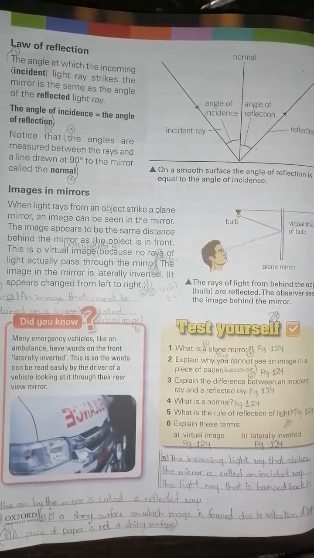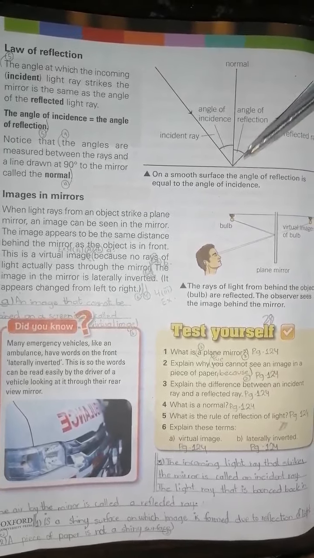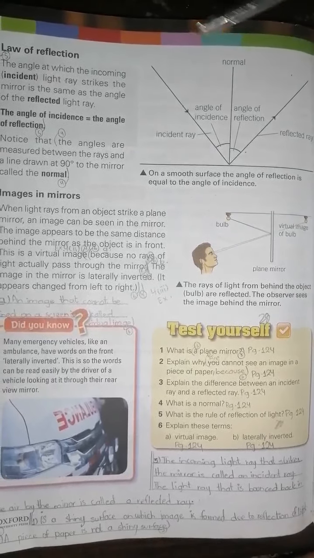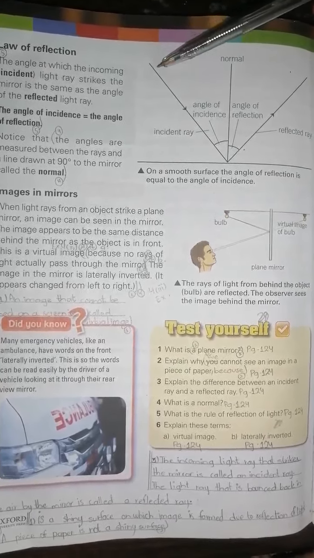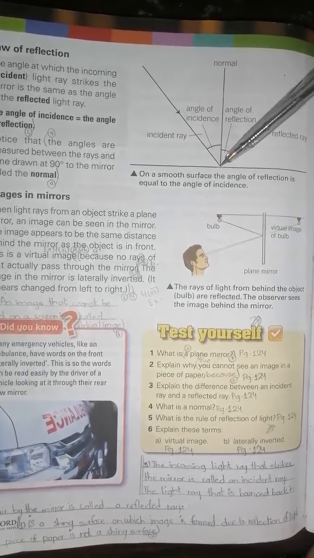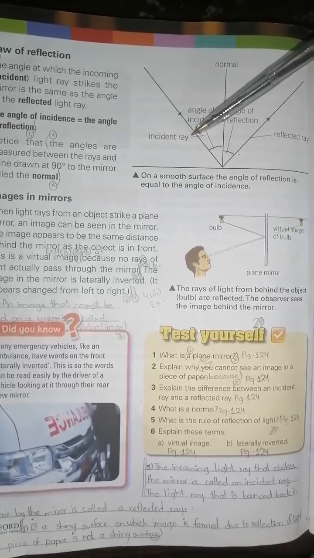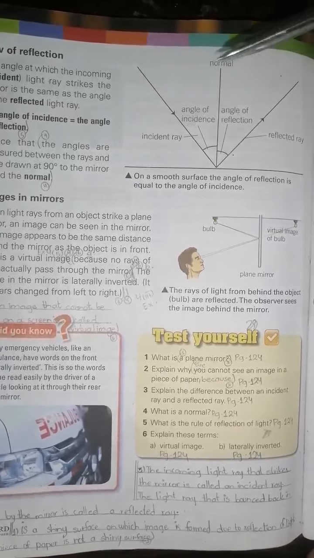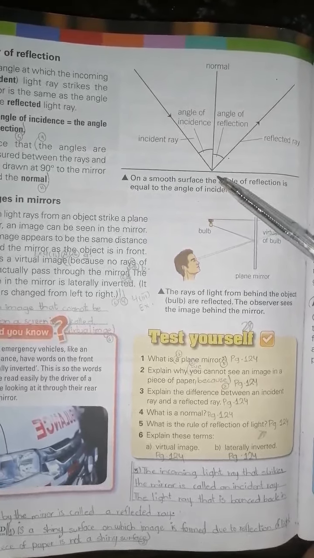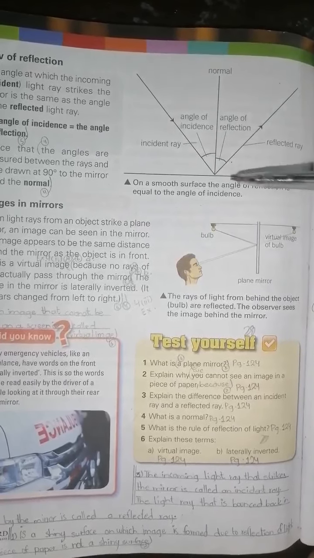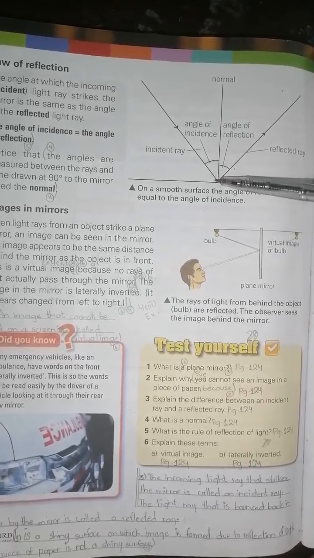When a ray of light falls on it, it bounces that ray of light in a different direction in the air. This ray of light that is incident on this flat mirror is known as the incident ray, and the outgoing ray that the mirror reflects is known as the reflected ray. This is the point of incidence.